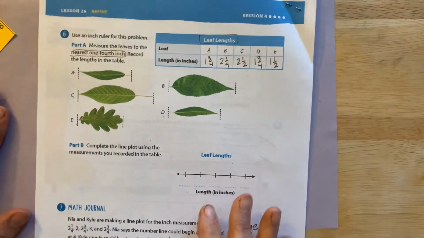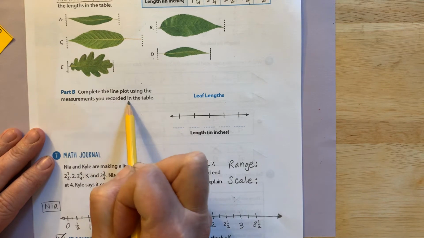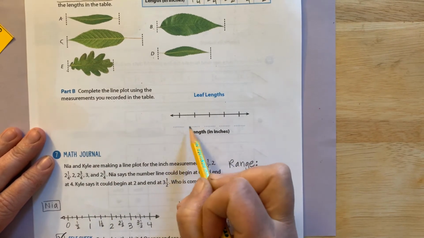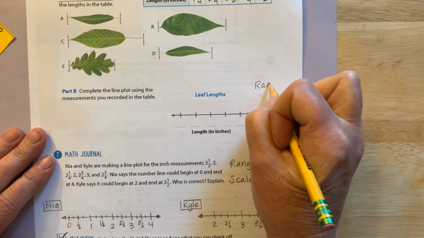Okay, part B. Complete the line plot using the measurements you recorded in the table. Notice we have some spaces. We've got to think about our range and our scale.